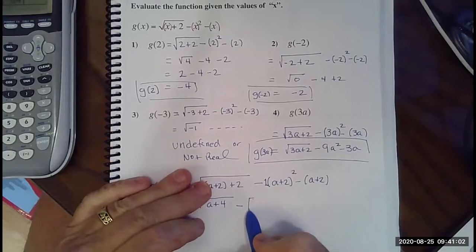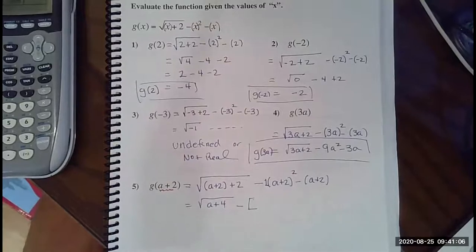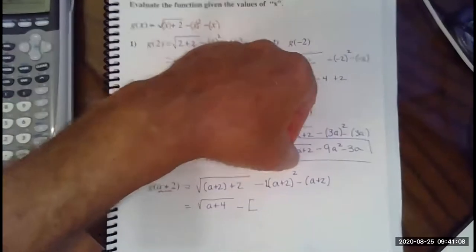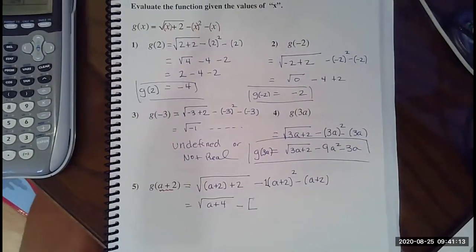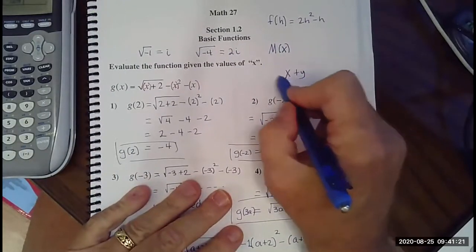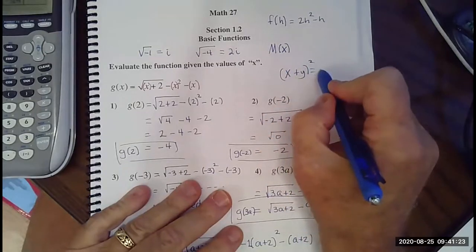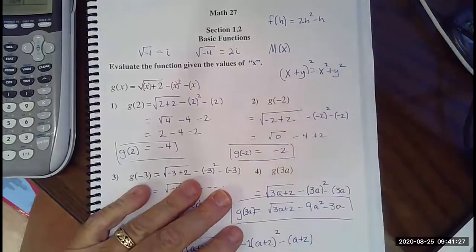And then I'm going to write this down twice. Now, a couple of you are going to say, Jeff, isn't that a squared plus 4? And I'd say, you just made the common beginning algebra mistake. My beginning algebra students, when they see x plus y squared, a lot of them say, hey, it's x squared plus y squared. That is not correct.